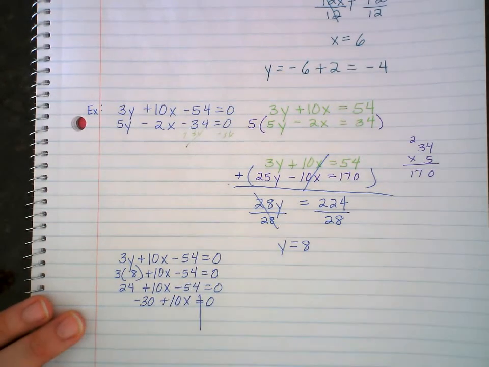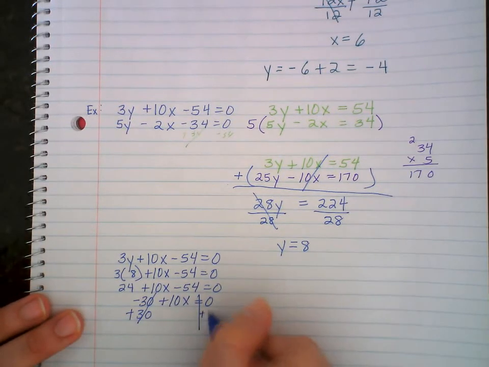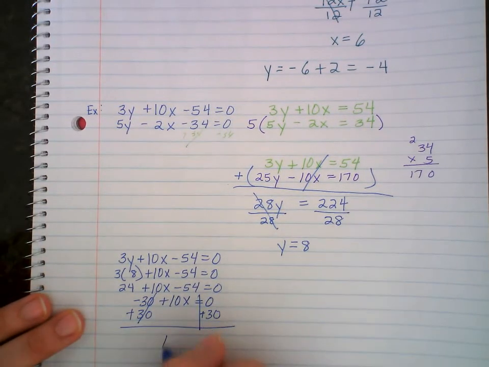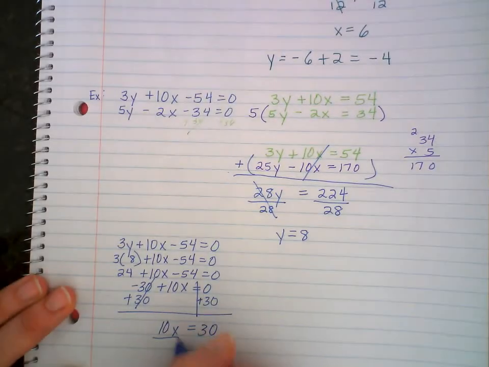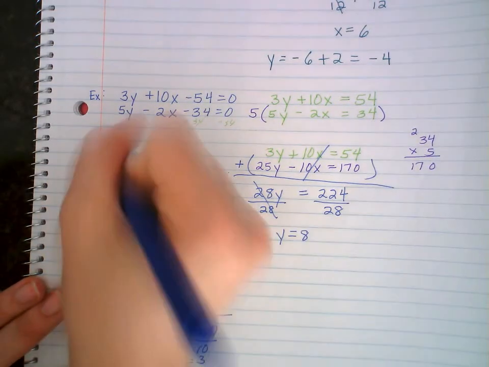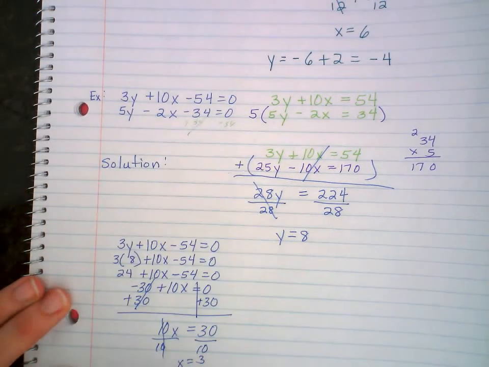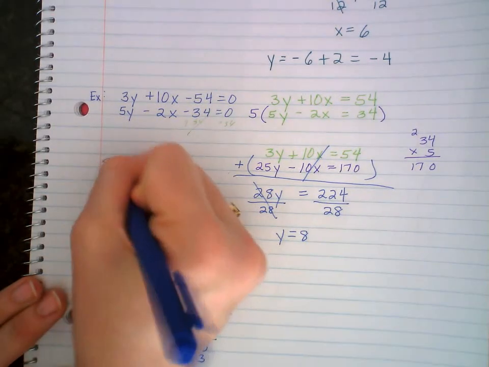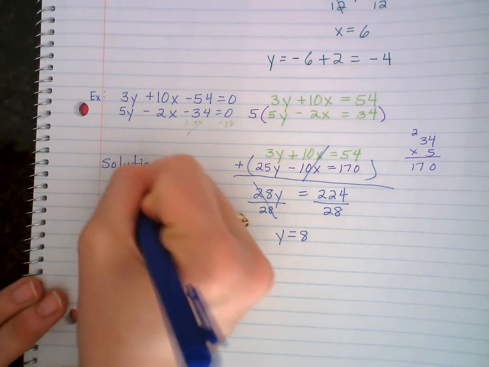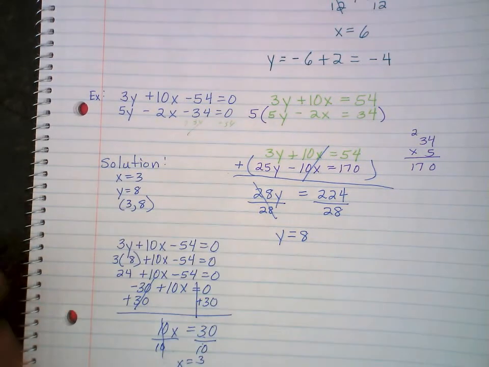Okay, two-step equation. Add 30 to both sides. That cancels out. That'll leave us with 10x equals 30. They're being multiplied, so divide by 10. Divide by 10, x equals 3. So our solution, as an ordered pair, x equals 3, y equals 8. So as an ordered pair, it's going to be (3, 8).